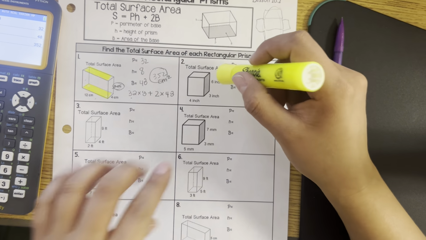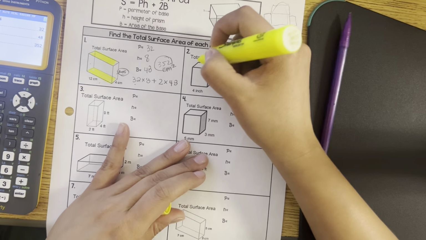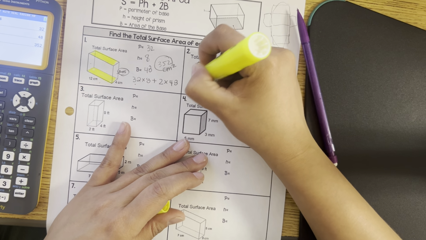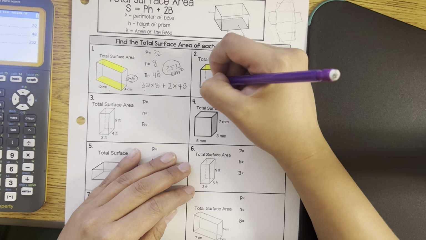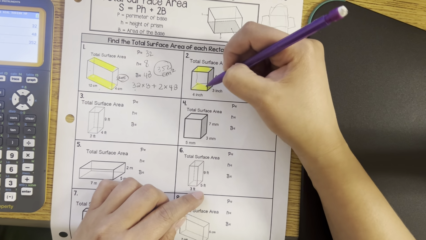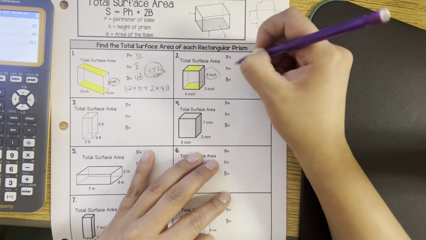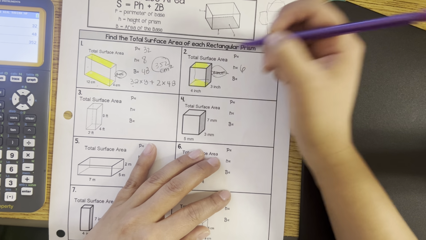This one's a little deceiving because of the shaded part, but I'm still going to assume that the top and bottom are my bases. Whenever the top and bottom are hidden, you just have to imagine that it's see-through. So this is the bottom, this is the top. That means my height is going to be 6. Once I use it, lose it.